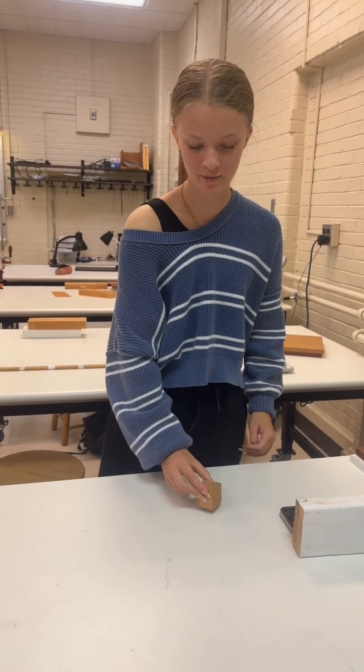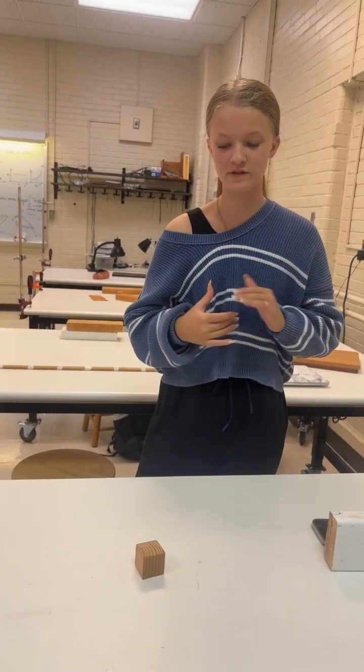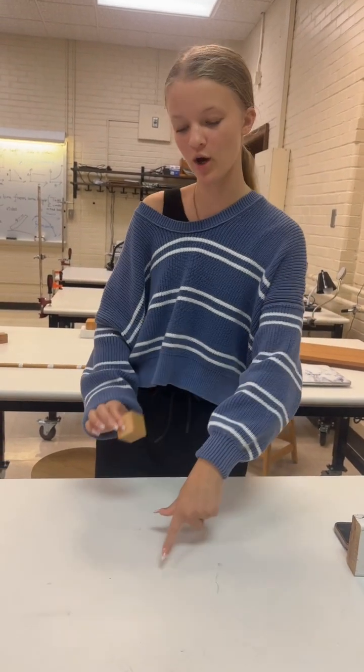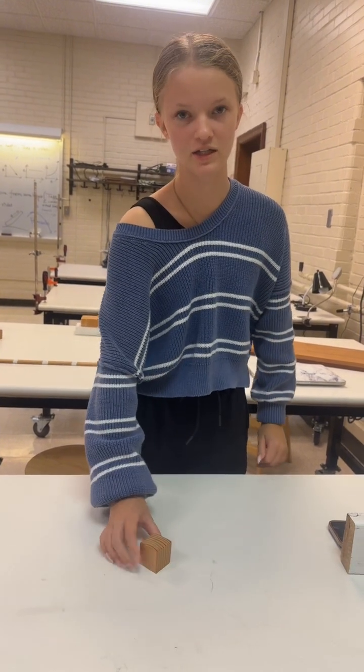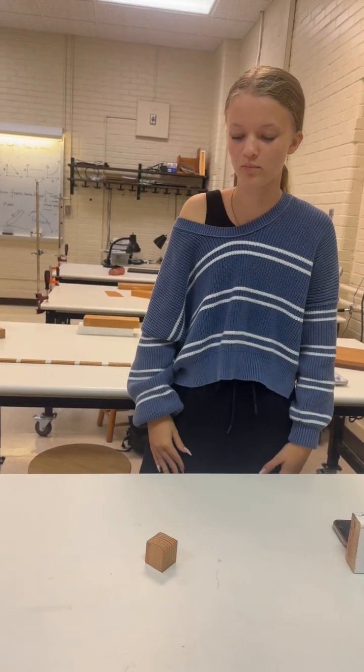This is part 2 of friction. We're going to use a wooden block, and we're just going to slide it across the table. You can see that it stops, and that's because of the friction between the bottom of the block and the table. As they slide against each other, that friction causes the force that stops the block.